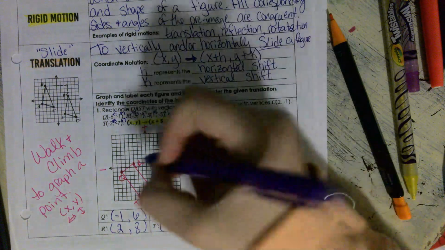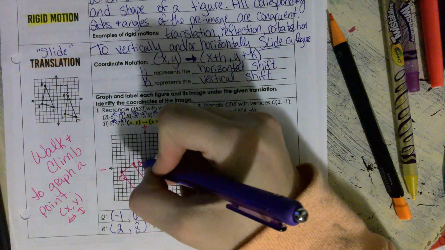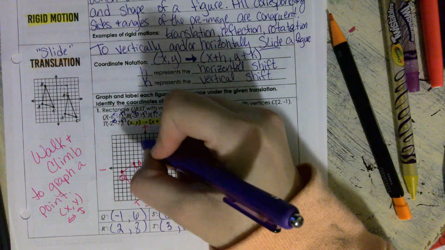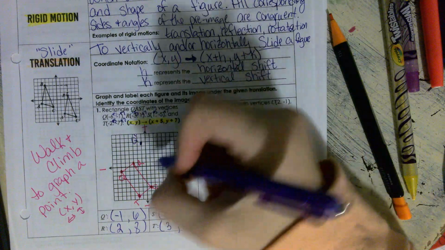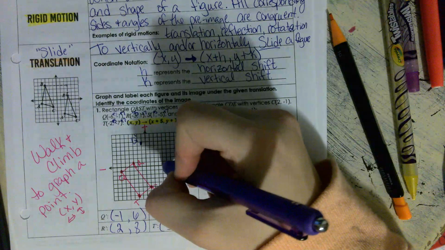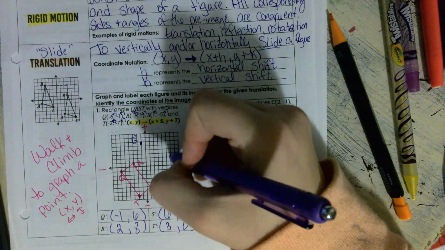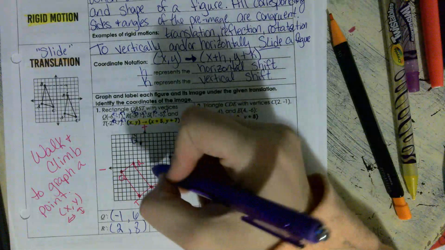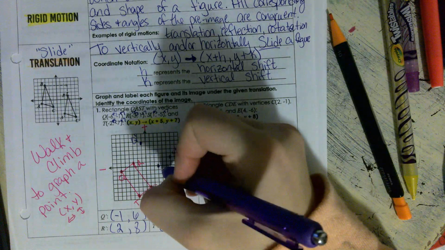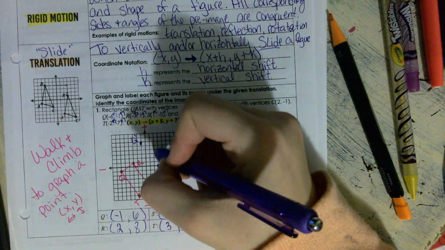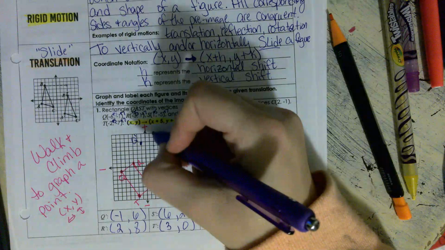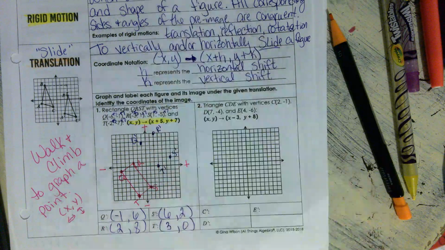All right, and then I'm just going to graph, so negative 1, 6, 1, 2, 3, 4, 5, 6, and that's Q prime, and 6, 2, that's S prime, 3, 0, that's T prime, and then 2, 1, 2, 6, 7, 8 is R prime. Okay, and then we connect those.